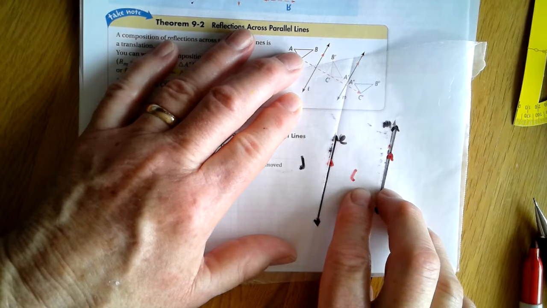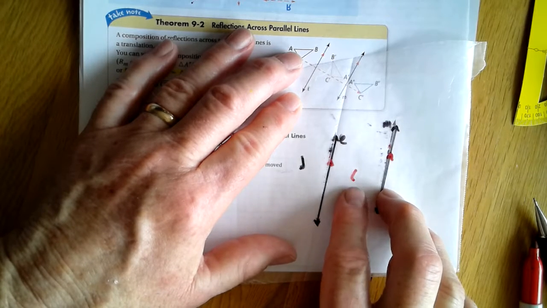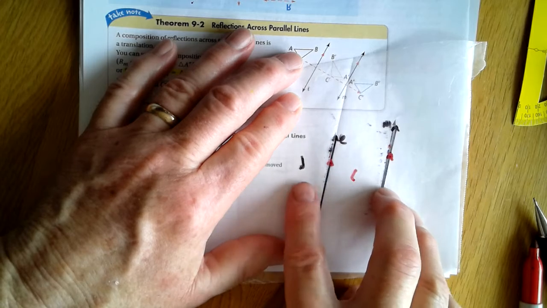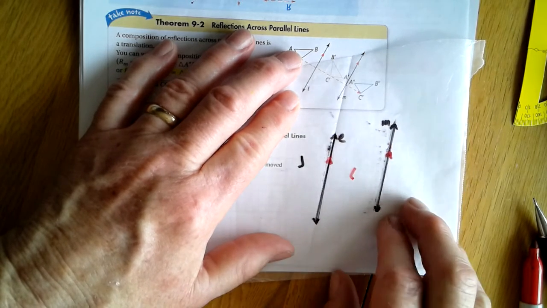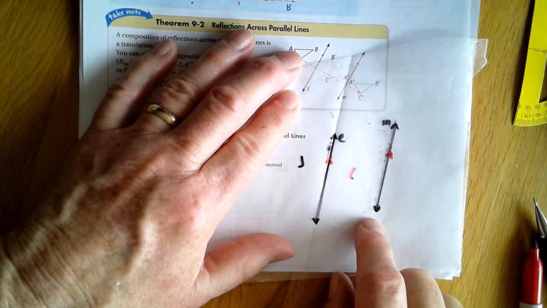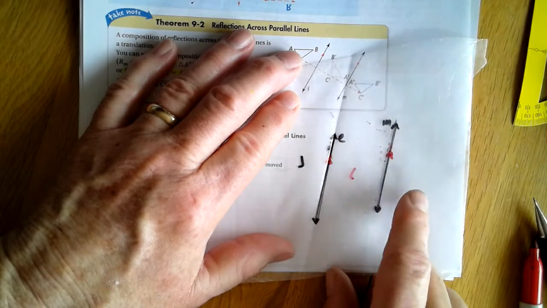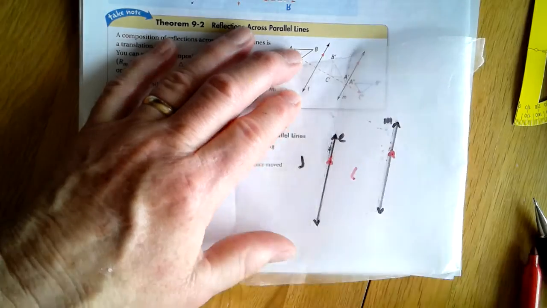We did not do a lot of patty paper work in class this year. I used to use it all the time. This is when it's really useful. So now I'm going to flip this over here. I'm going to do this one in blue and watch what you get when I do the next reflection.